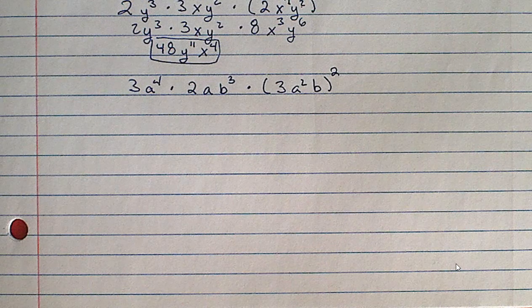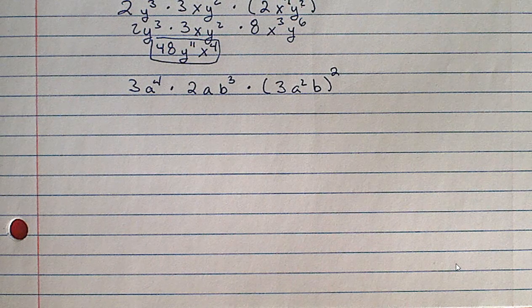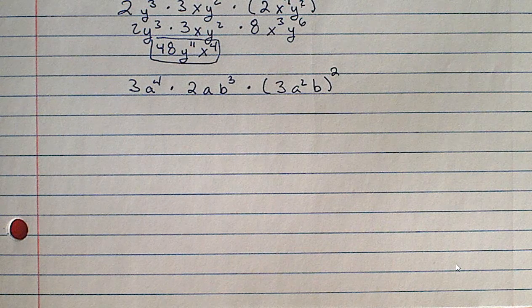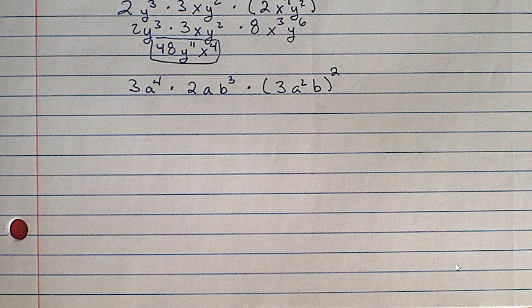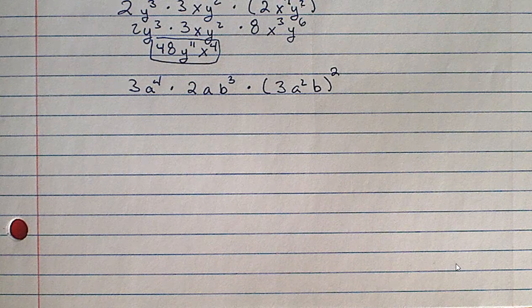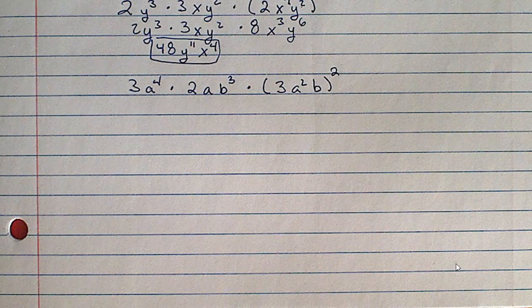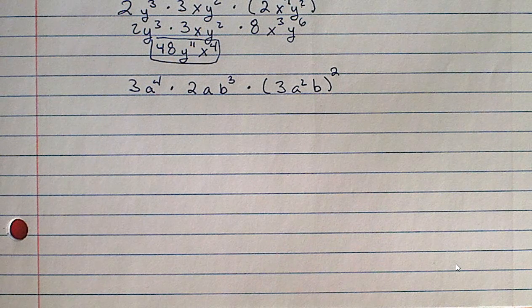Okay, your number part's right. This should be, yep. And then you're going to do 4, 5, 4. So now you're just adding everyone across. So you're only multiplying when you're doing powers of powers, and you're going to add when you go across.